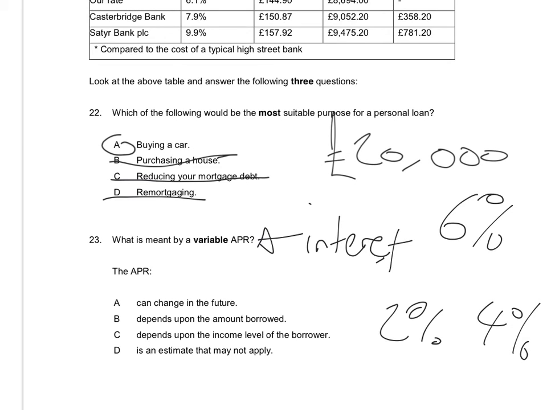So basically the answer is A. It can change in the future. It doesn't depend on the amount borrowed. Not on that or on that. It's A.